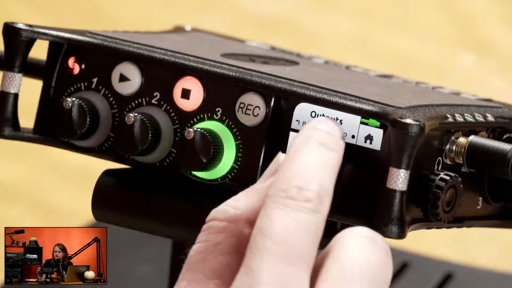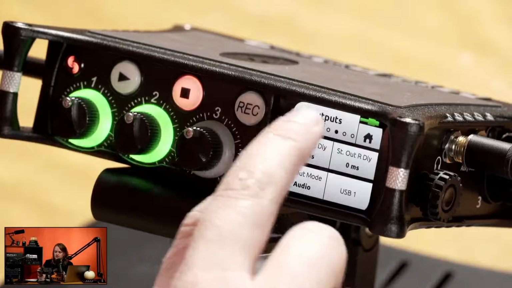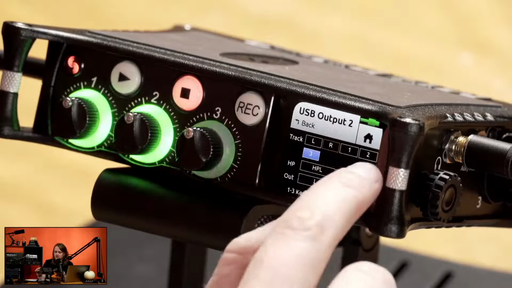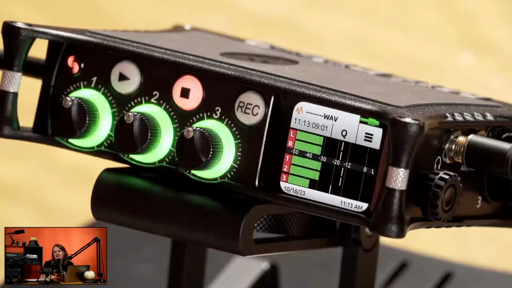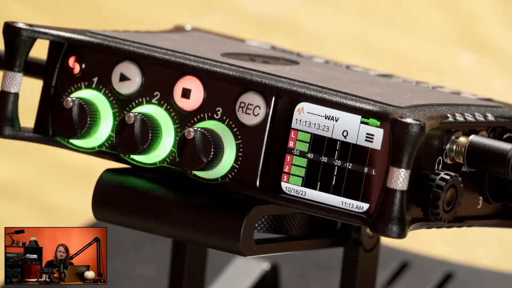You might be wondering, okay, Laura, why are you sending the same thing on USB output 1 and USB output 2? The purpose of this has to do with the way that your computer is going to interpret the sound that's coming through. If you are using a program like Zoom or Teams, it's going to default to thinking that you have a stereo channel coming in, like a 2 in, 2 out, because that is the standard for most computers.